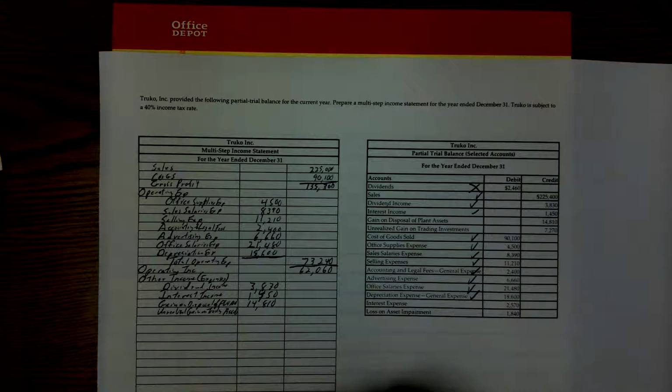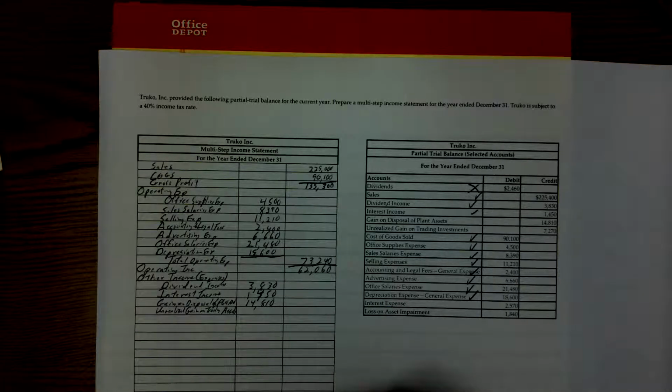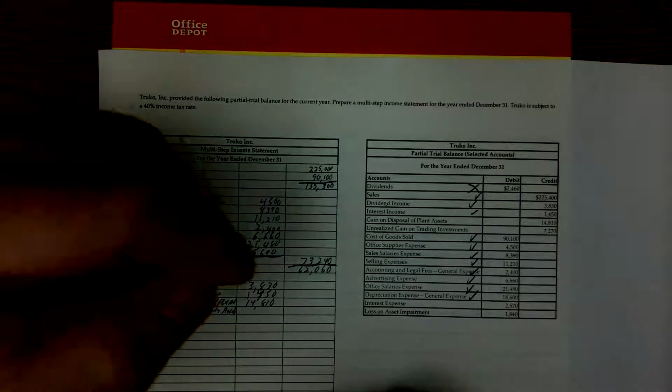And it will talk about trading securities, available for sale securities, and held to maturity securities. And we'll get into the definitions of those. But for trading securities, the unrealized gain or loss goes on the income statement. And so that's 7,270.